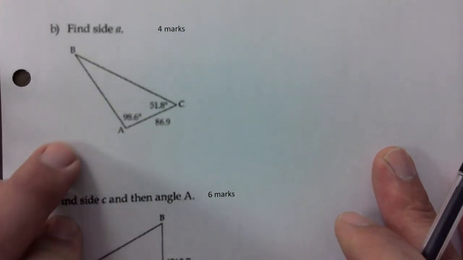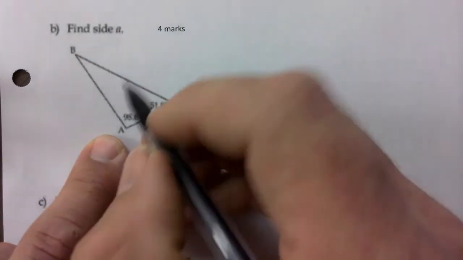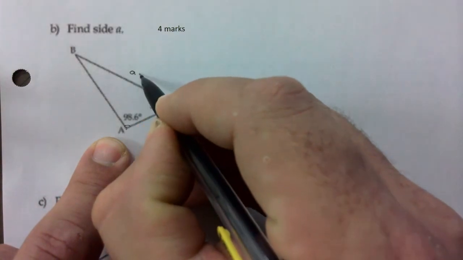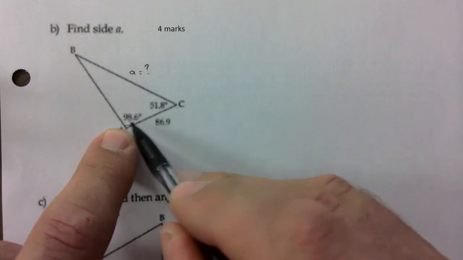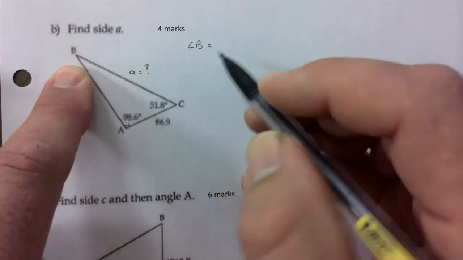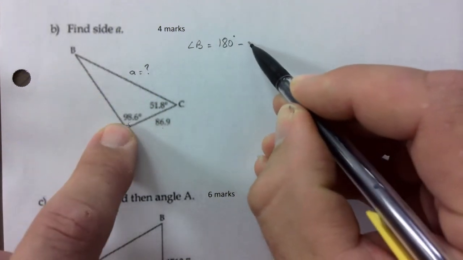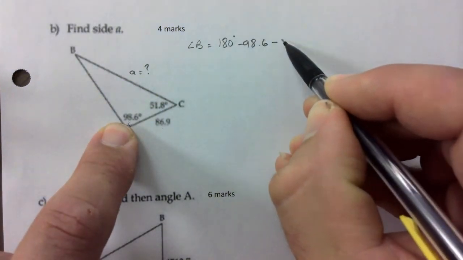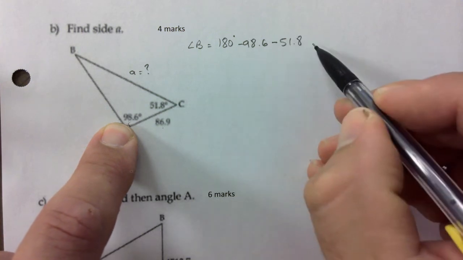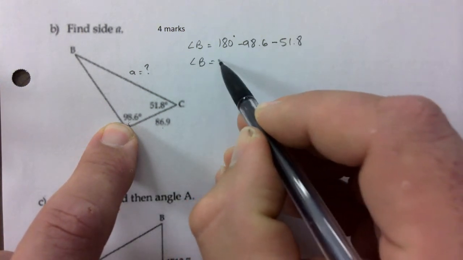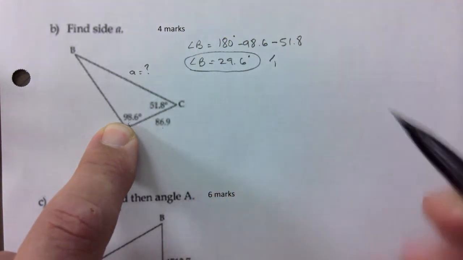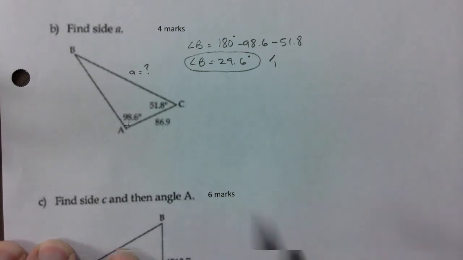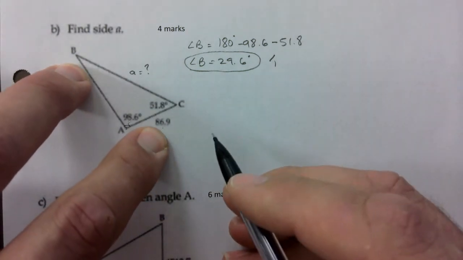Next, find side A. So it's always across the capital. So this is the one they want. Okay, you have angle, side, angle. This is the hidden pair scenario. So the first step would be to find angle B. And so it's 180 minus 98.6 minus 51.8. And you're going to get a full mark for this one. You get 1 mark for finding that third angle, which then gives you a pair.